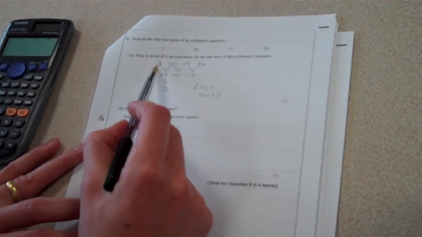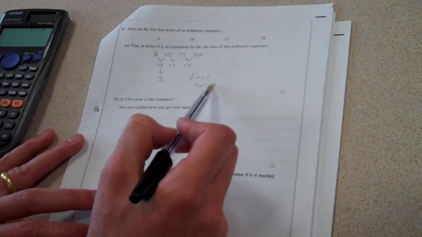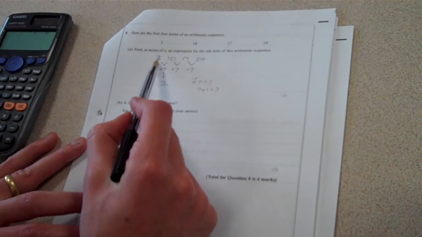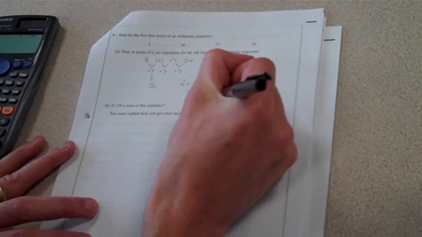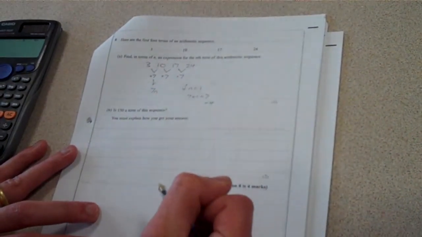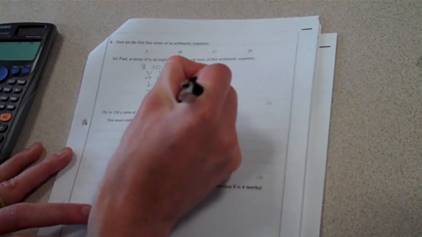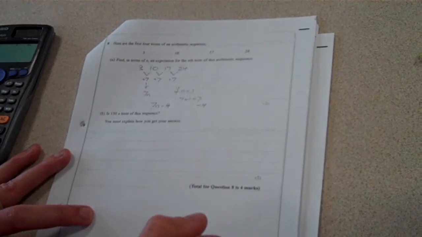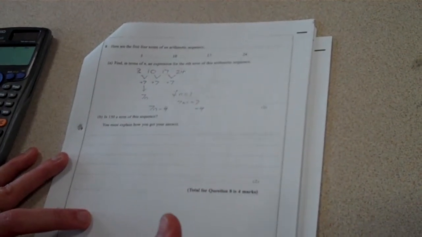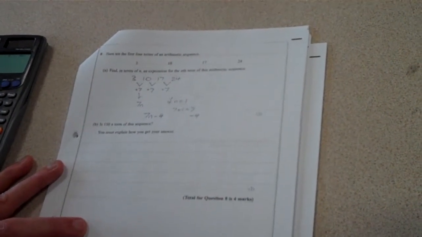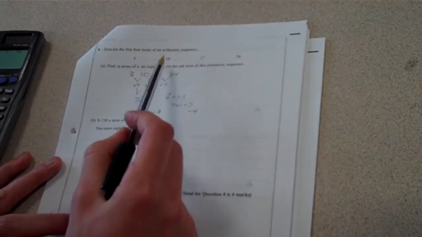Well, we can see it's not, it's 3. So I need to get from my value of 7 down to 3. And hopefully I can realise that what I would need to do is take away 4. So my formula, my expression for this, is going to be 7n minus 4. Now the great thing with the nth term formula is I can check it. I'm able to check whether I'm right by putting in n equals 2.